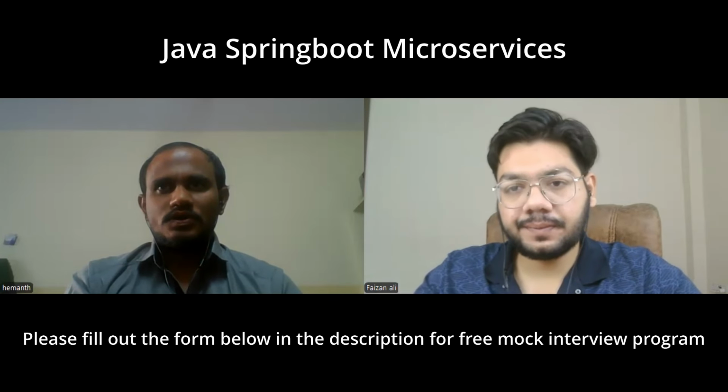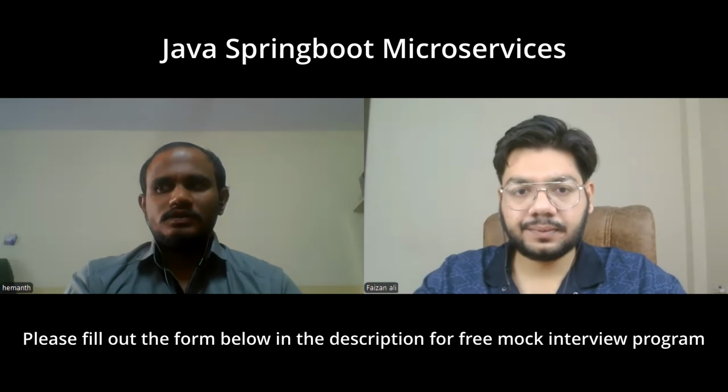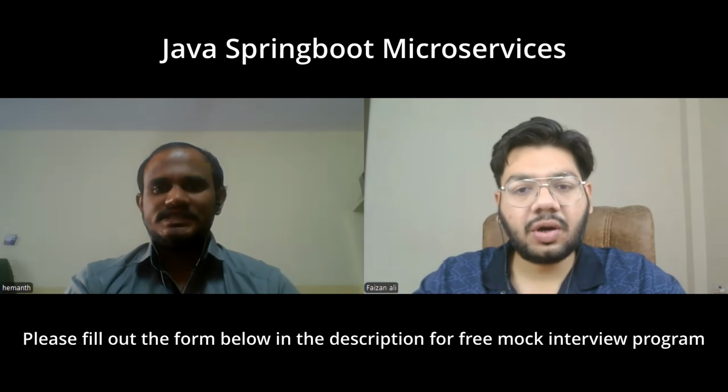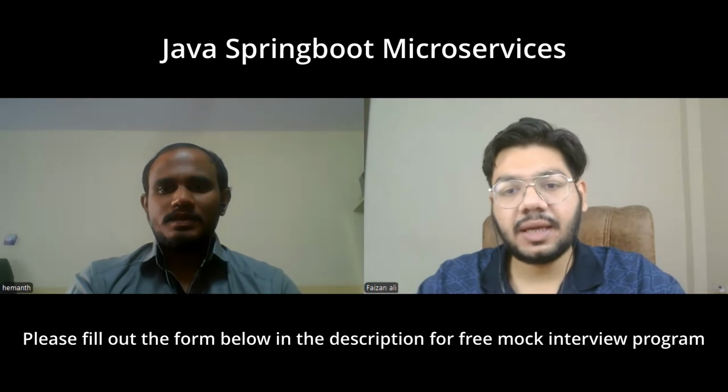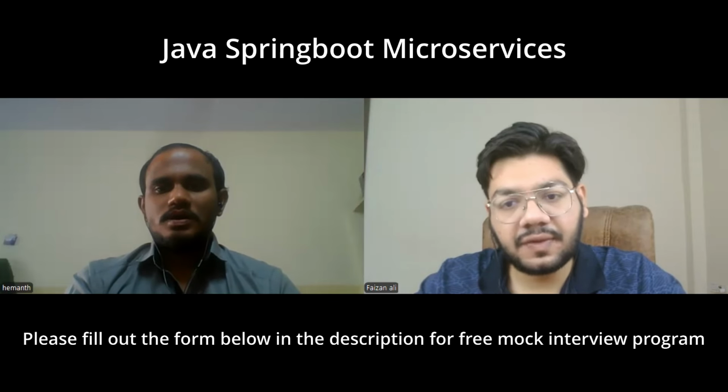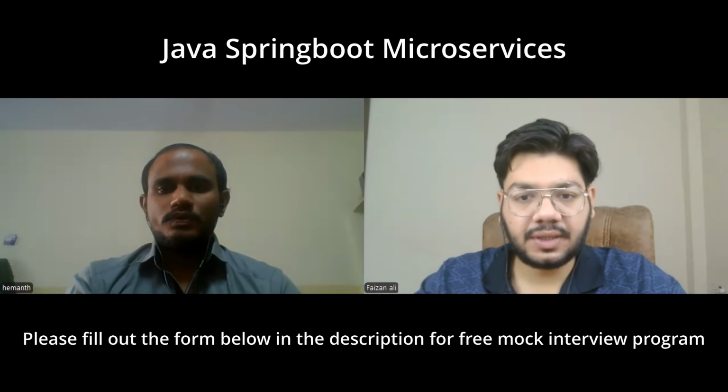Optional.of and Optional.ofNullable. Actually, I'm not aware of that. I know Optional.isEmpty or Optional.isPresent. Optional.of throws a NullPointerException if the value is null. Optional.ofNullable safely creates an empty Optional if the value is null.